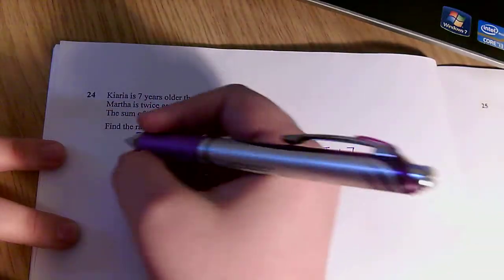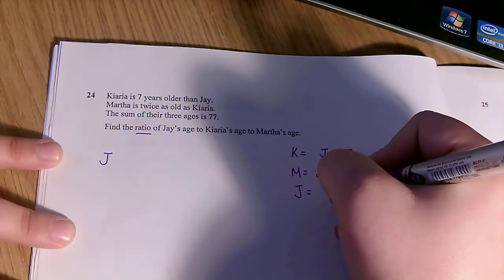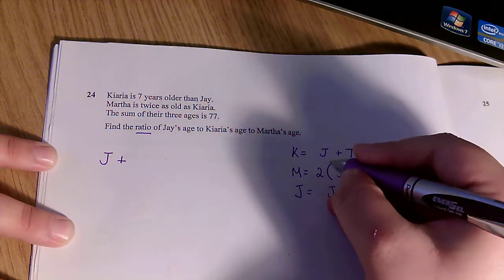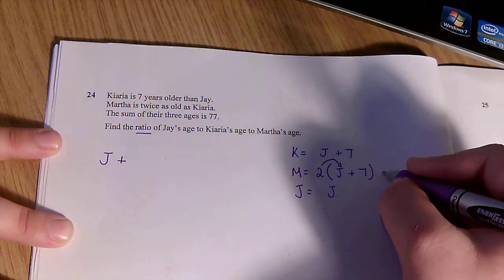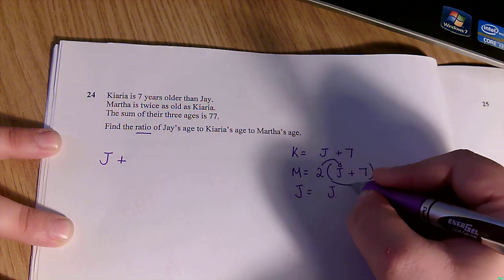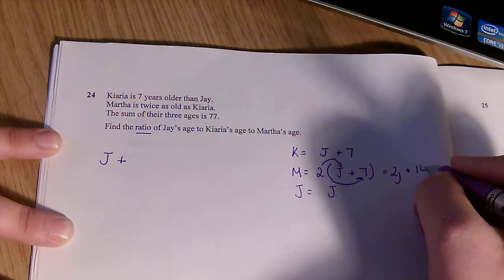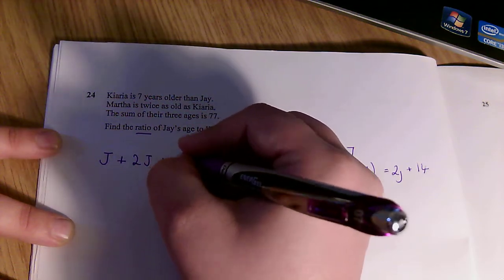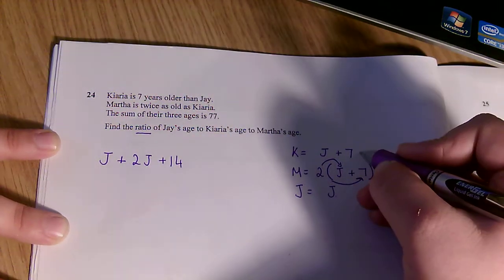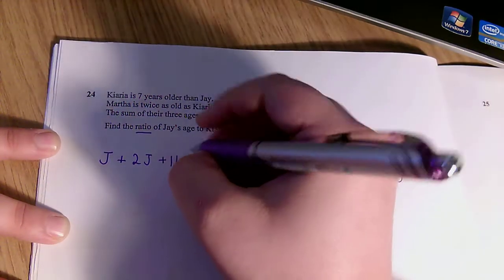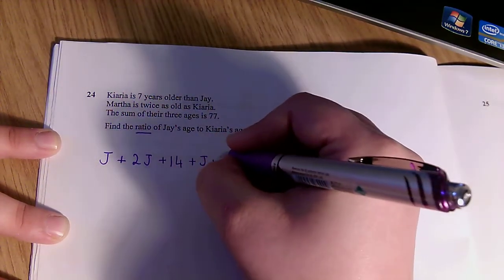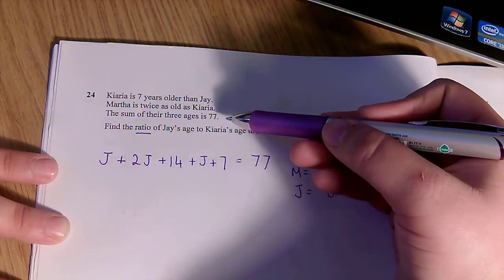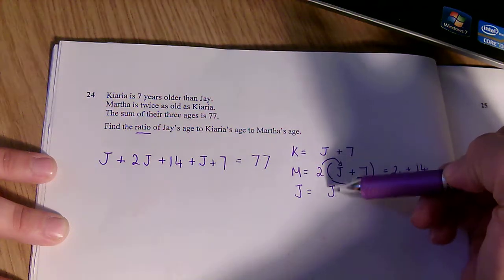So let's put that over here. We've got Jay's age plus Martha's age. Now I'm going to expand these brackets to make it easier for me. 2J plus 14. So Jay's age plus 2 lots of Jay's age plus 14 plus Kiaria's age, which is J plus 7, plus J plus 7 equals 77. We know it's 77 because it says when we add all 3 of their ages together, it equals 77.